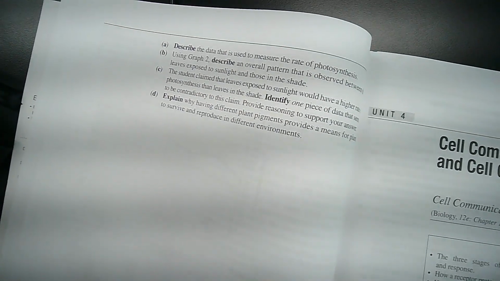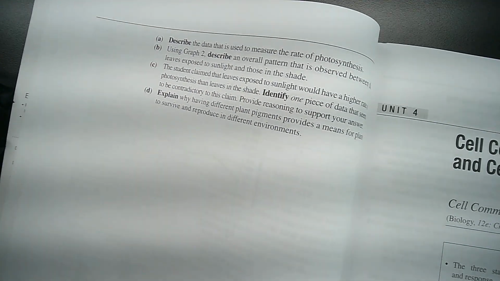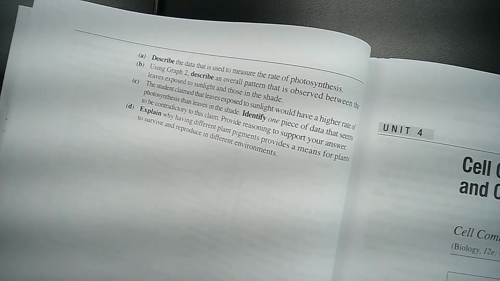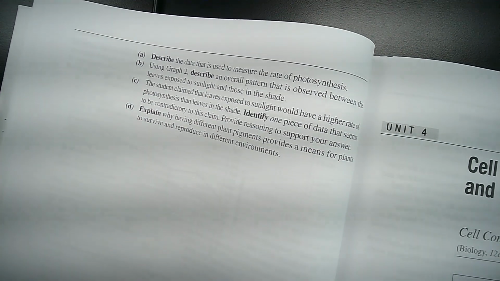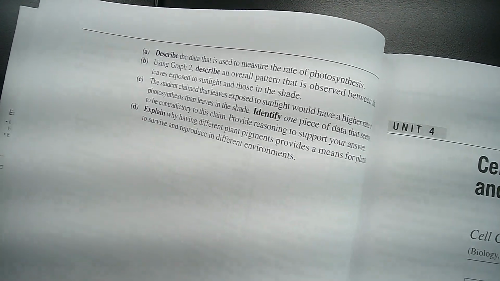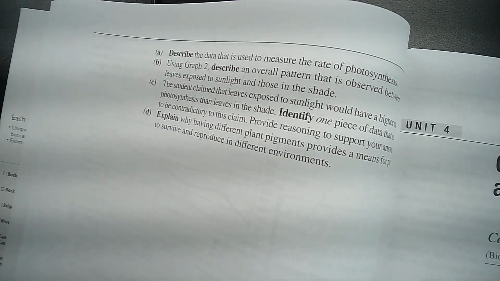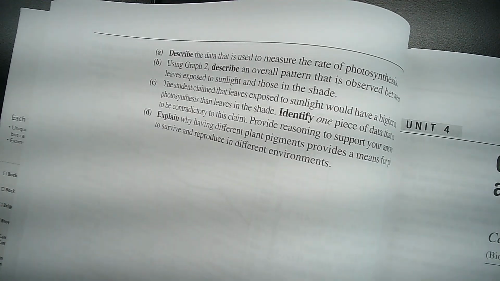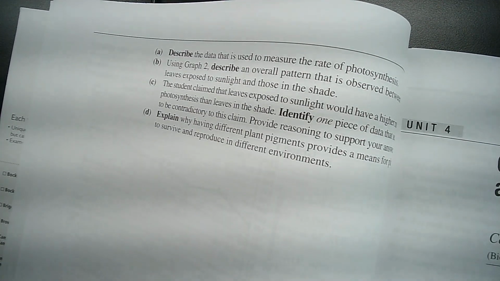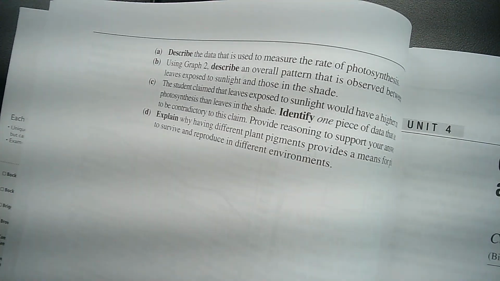The student claimed that leaves exposed to sunlight would have a higher rate of photosynthesis than leaves in the shade. Identify one piece of data that seems to be contradictory and provide a reason. Well, graph 2 contradicts this claim. The leaves in the sunlight have a lower concentration of all 3 plant pigments.